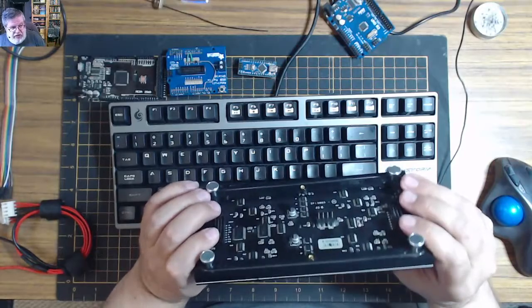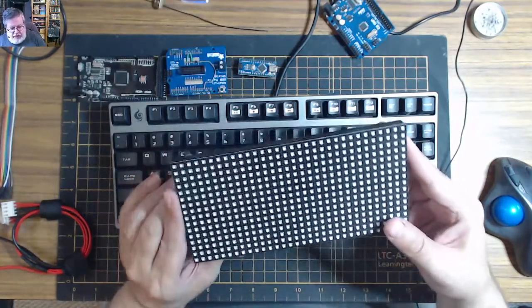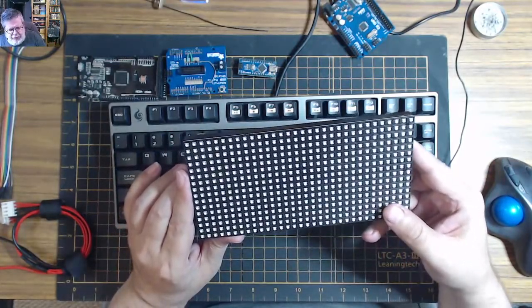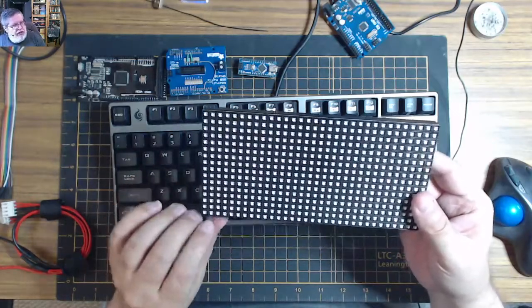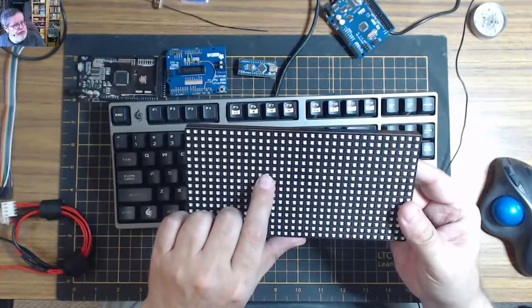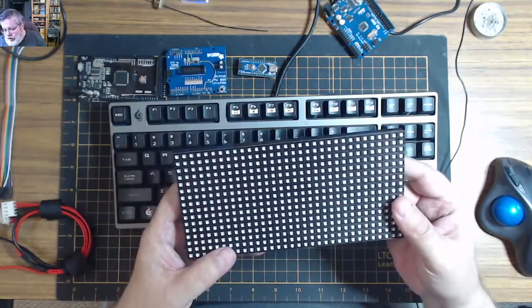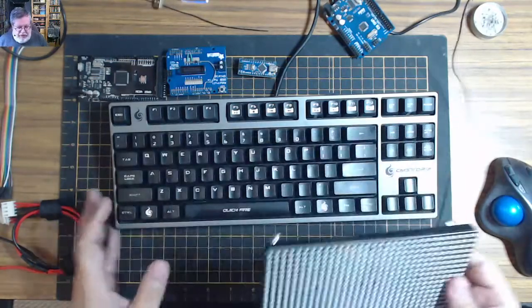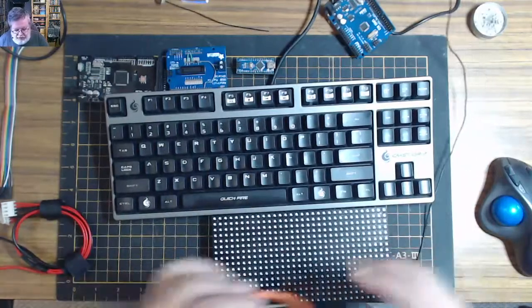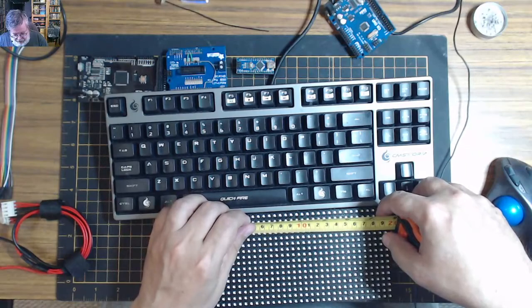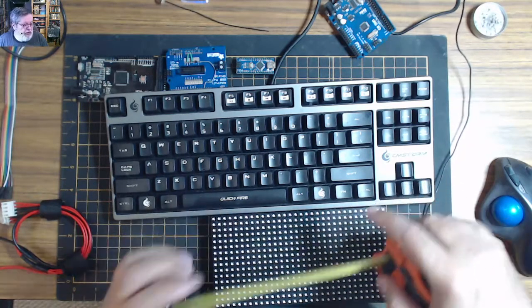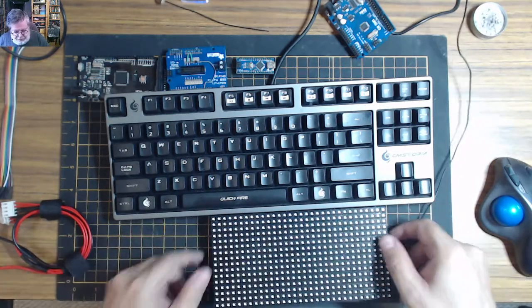Not this particular size, because this is what's known as, I believe, a P6. The P is the pitch between the LED dots in here. So if you were to put a ruler on here, and I happen to have a measuring tape, and we were to measure, 6 millimeters. So this is a P6 panel.